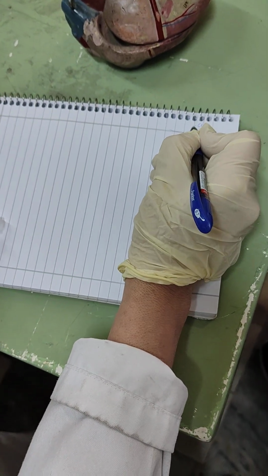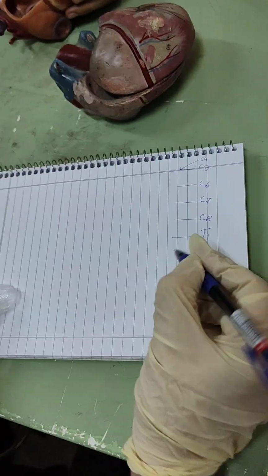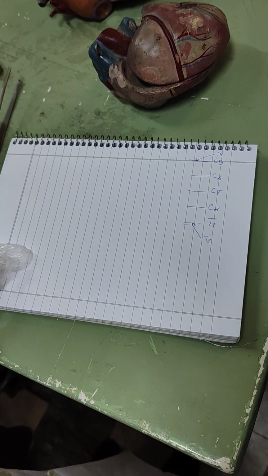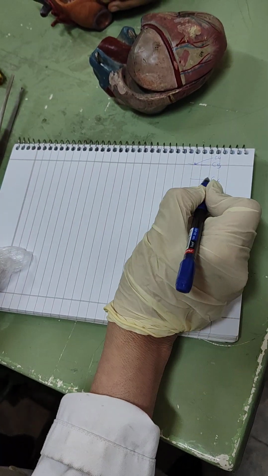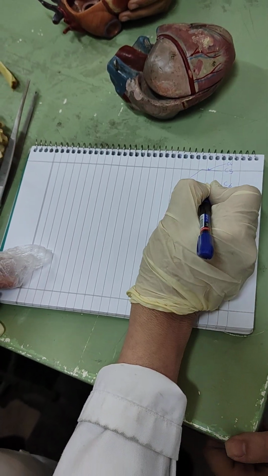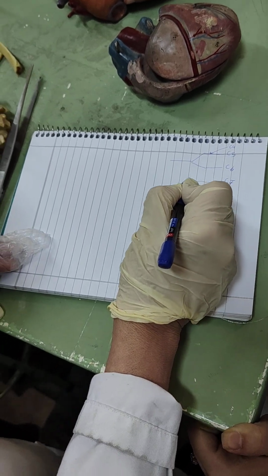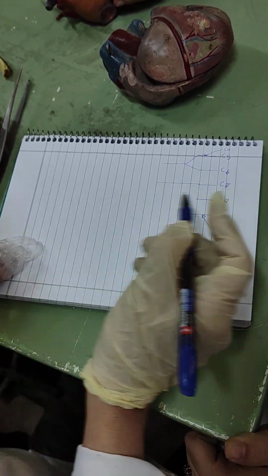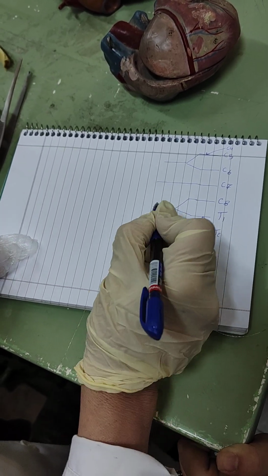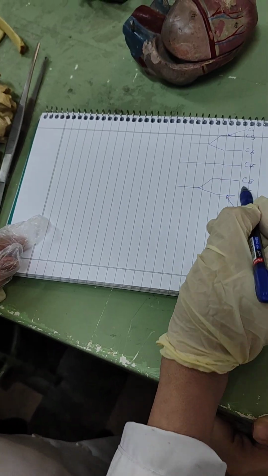C5 receives some branch from C4. T1 receives some branch from T2. Okay? C5 and C6 join to each other and make the upper trunk. C7 makes the middle trunk, and C8 and T1 join to each other and make the lower trunk. So these are the roots.